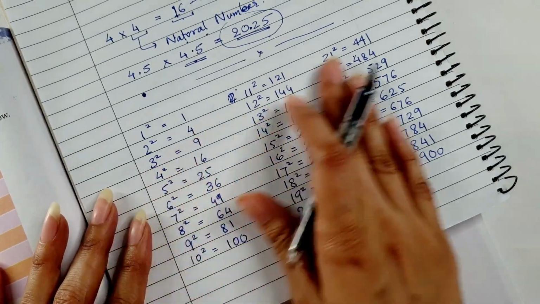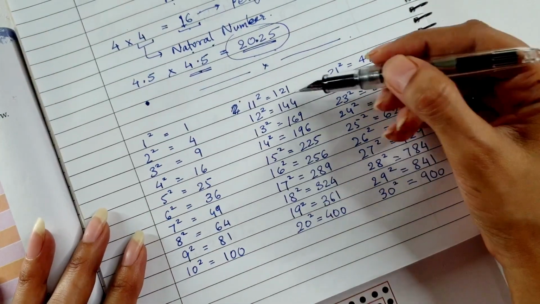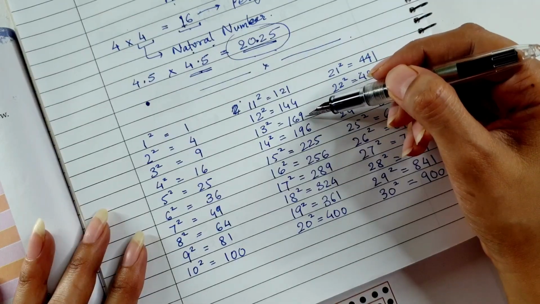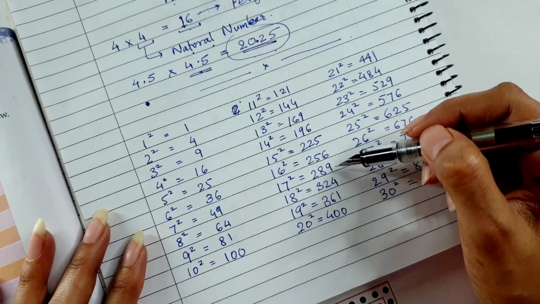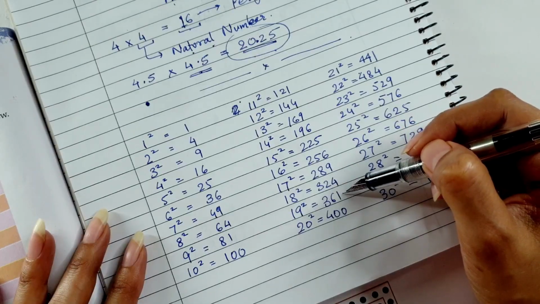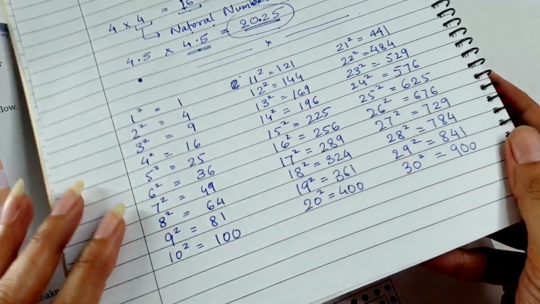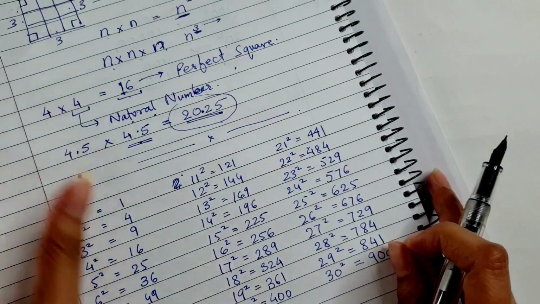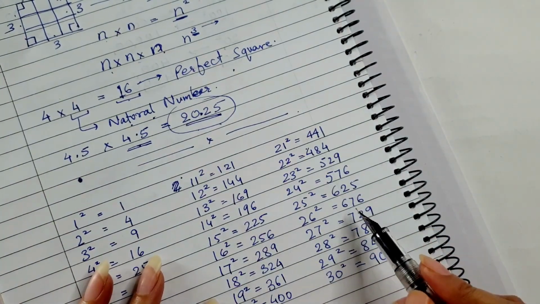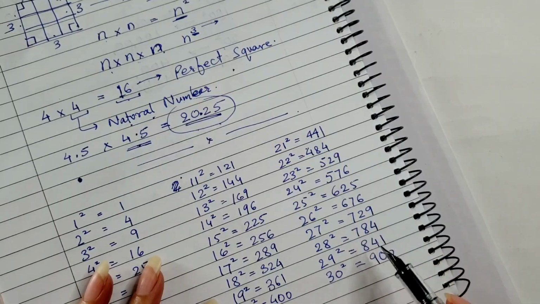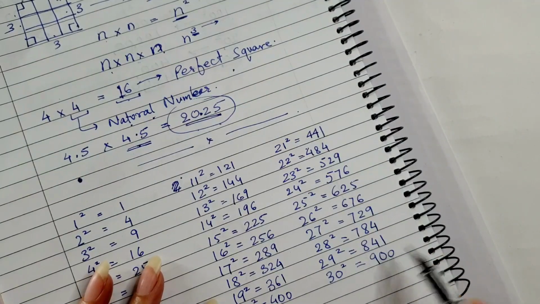And then similarly over here also: 121, 144, 169, 196, 225, 256, 289, 324, 361, 400, 441, 484, 529, 576, 625, 676, 729, 784, 841 and 900.